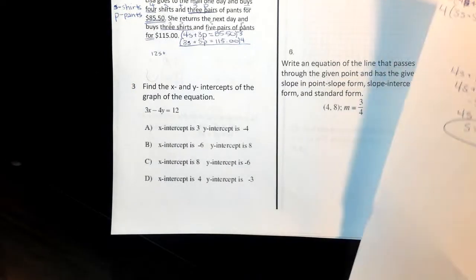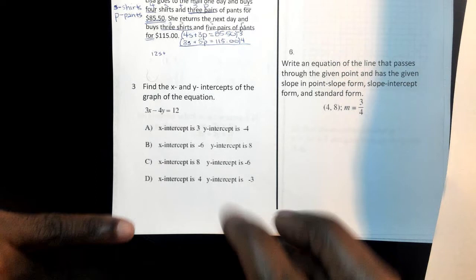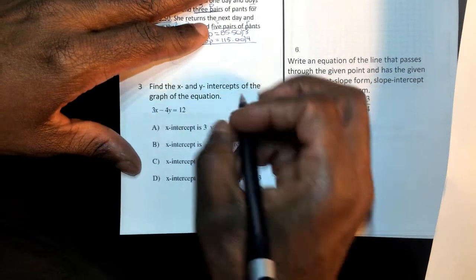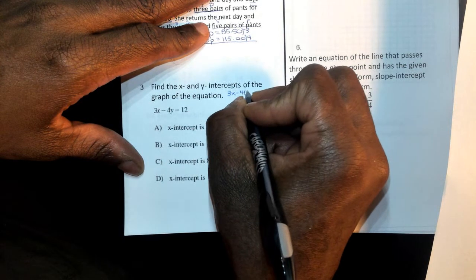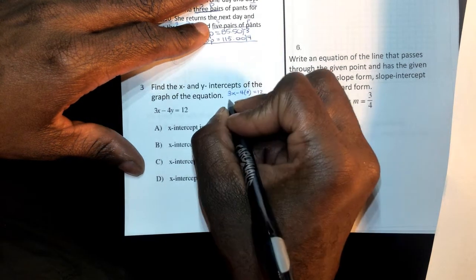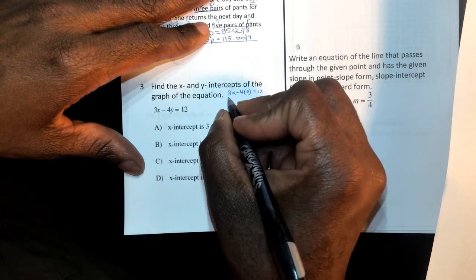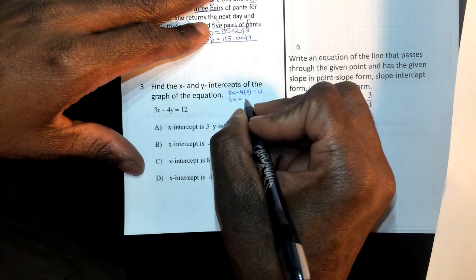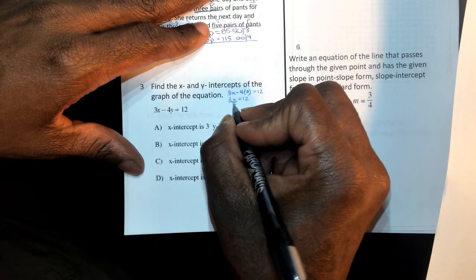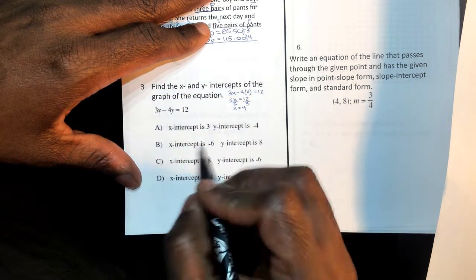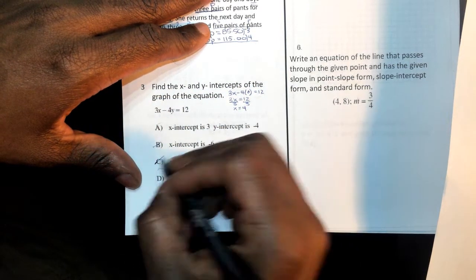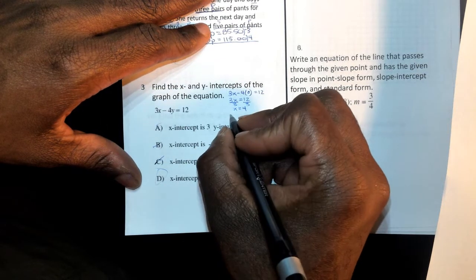All right, number 3. Find the x and y intercepts. Remember, to find the x-intercept, make y 0. So you have 3x minus 4 times 0 equals 12. So you get 3x equals 12. So divide by 3 and x equals 4. Only one answer choice with that. It'll be D. Well, let's check for the y-intercept.